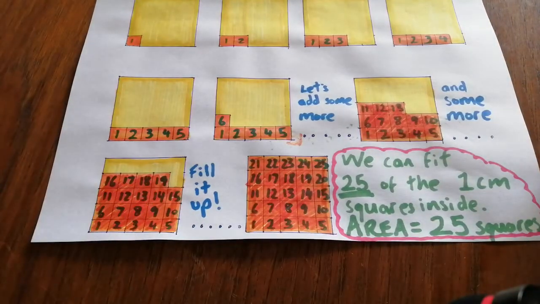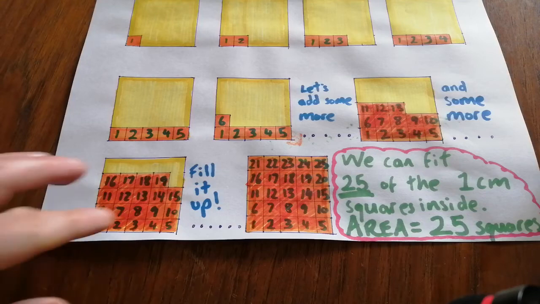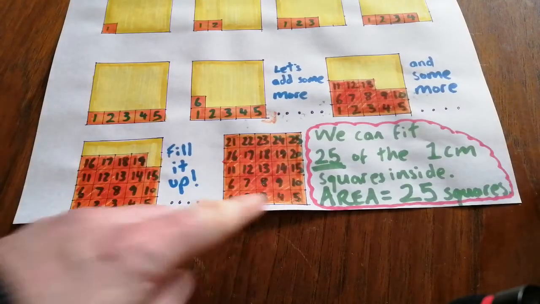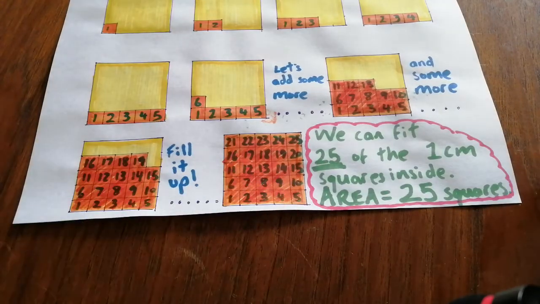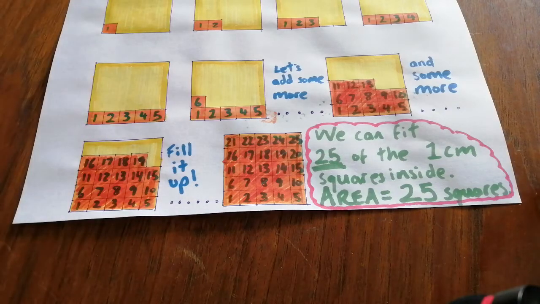Now I've got up to 19 in it: 1, 2, 3, up to 19. Let's fill it up. So I've managed to get 1, 2, 3, up to 20, 21, 22, 23, 24, 25. We can fit 25 of those 1 centimetre squares inside the big yellow square.